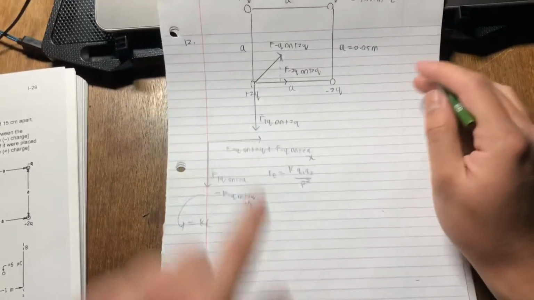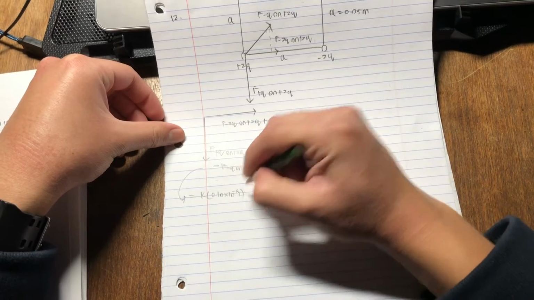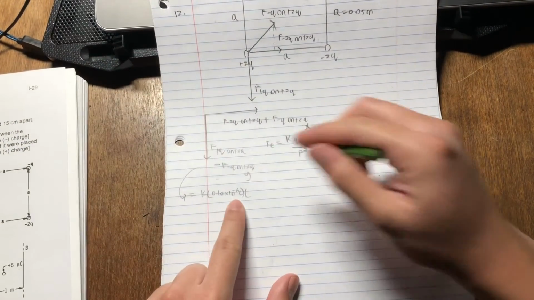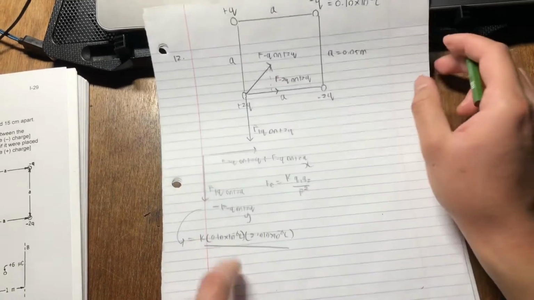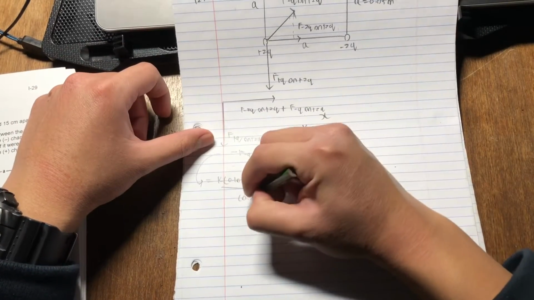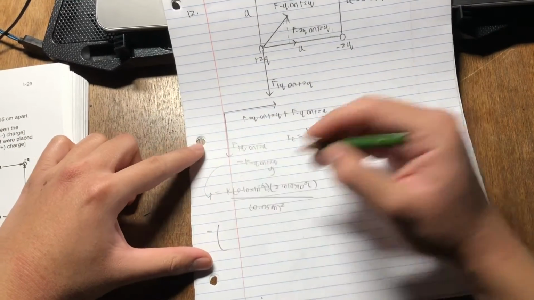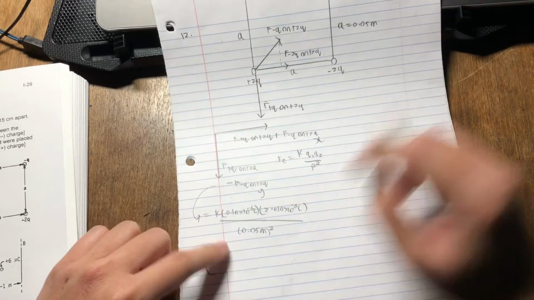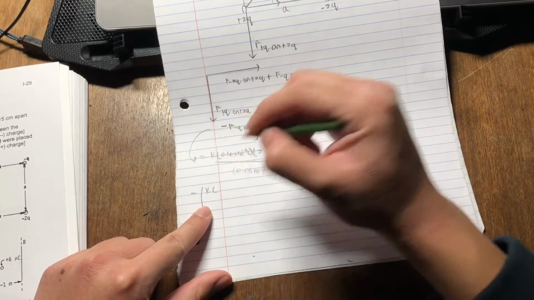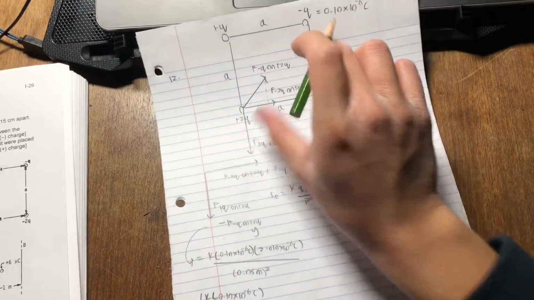So we do K times positive Q, little q, so that's going to be K times 0.10 times 10 to the negative 6 coulombs, multiplied by 2Q, or just 2 times that. We do 2 times 0.10 times 10 to the negative 6 coulombs, and it's separated by 5 centimeters, or 0.05 meters, squared. We'll take this and subtract the y component of this diagonal force. So we do minus K, and it's negative, but since it's absolute value, it doesn't matter. It's basically the exact same thing. We just copy it. We'll do 0.10 times 10 to the negative 6 coulombs multiplied by 2Q, because now we're doing these.